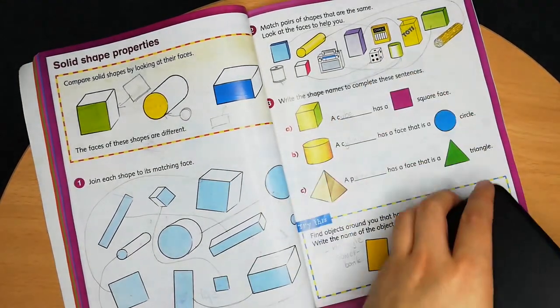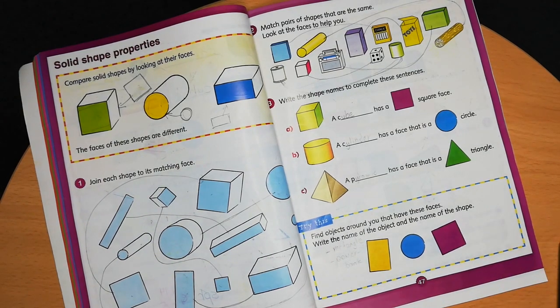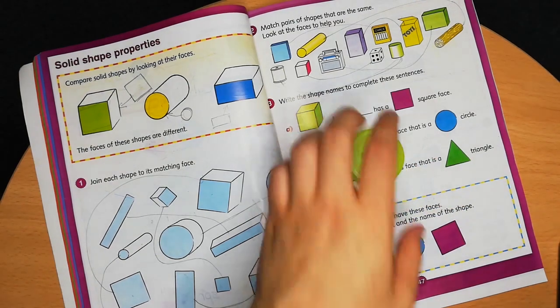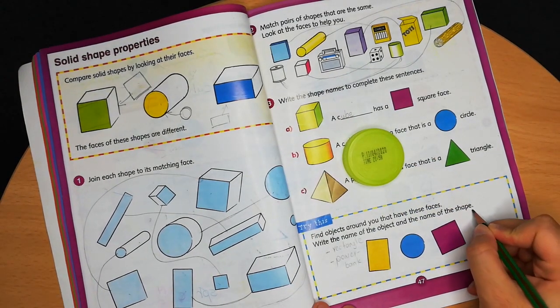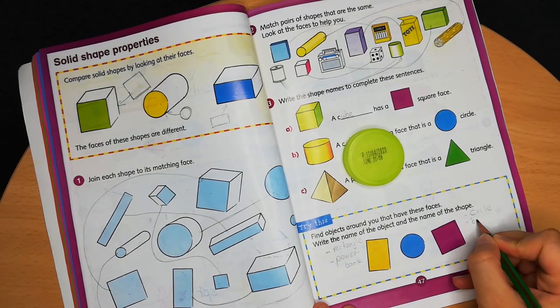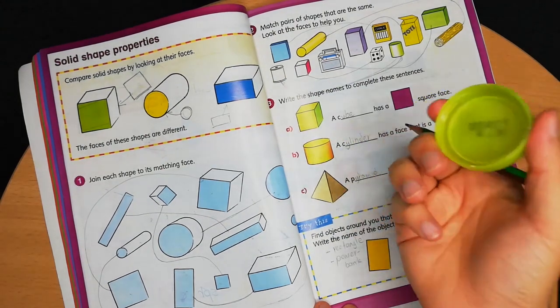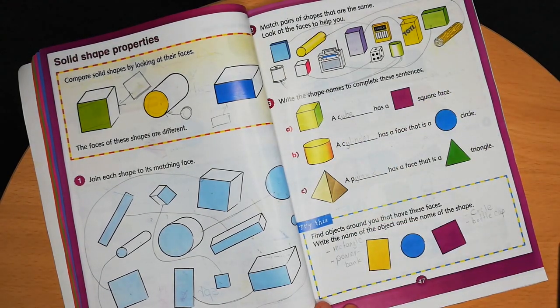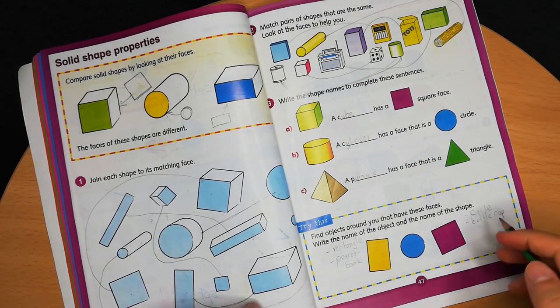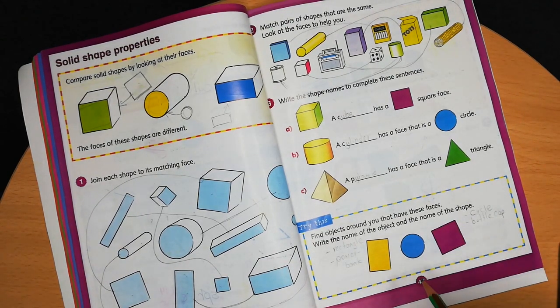Okay, so what else do I have that is circle? Let's see. I have a bottle cap. Okay, so circle, bottle cap. Now you can have something that is different. You can even have a ball or anything else that looks like a circle, so that you can use that. But I had a bottle cap, so I'm using that.